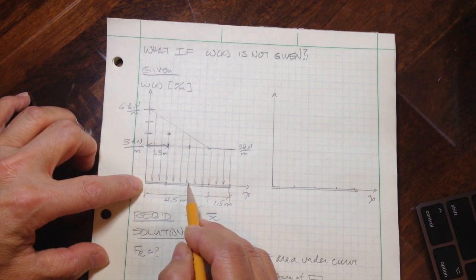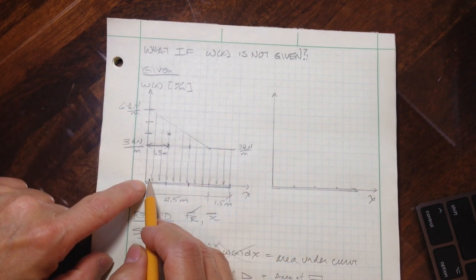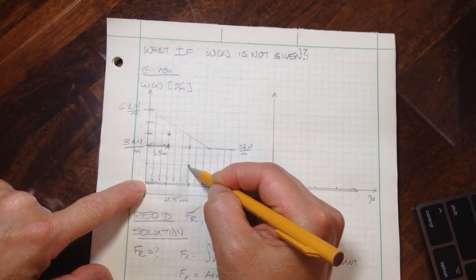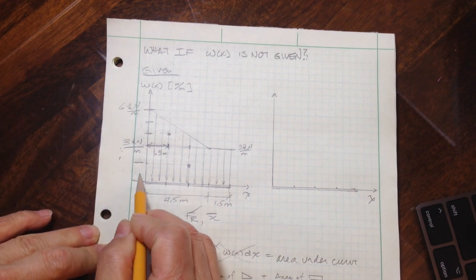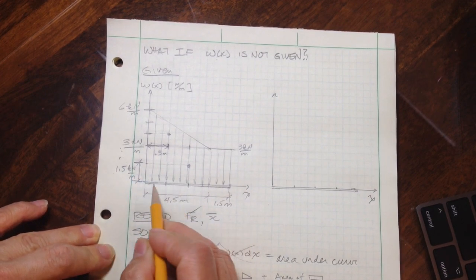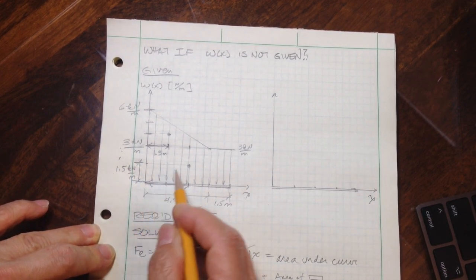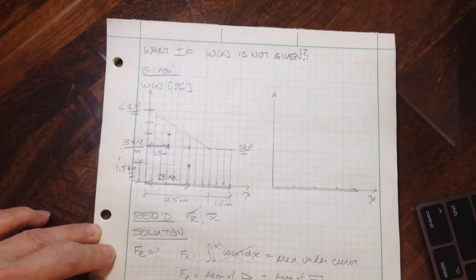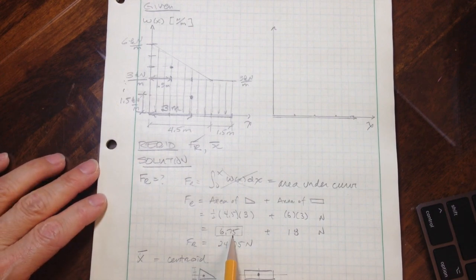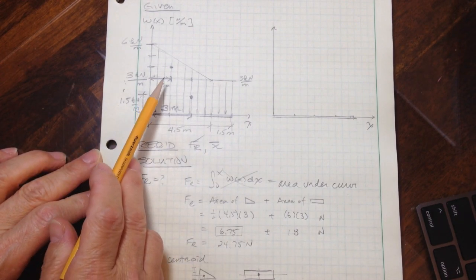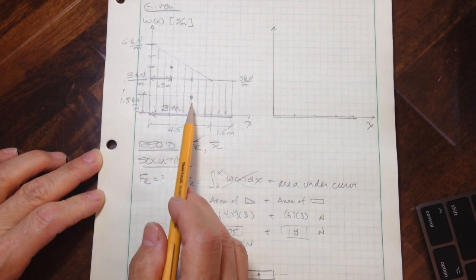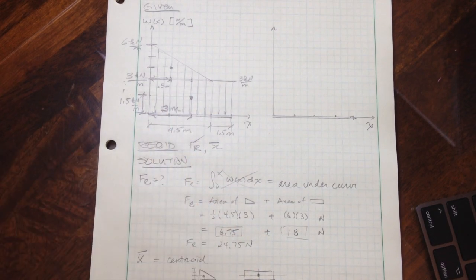That would be halfway right here, so it would be right here. It's 3 meters up, so it'd be 1.5, so it would be right here, where this is 1.5 kilonewton meters, and this right here is 3 meters. So this resultant force of 6.75 acts at the centroid of the triangle, going downwards, and this 18 newtons acts at the centroid of the rectangle.